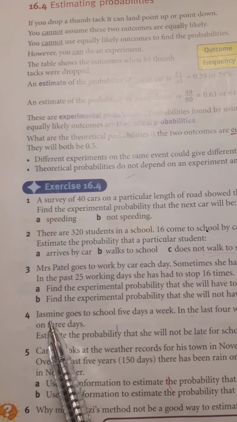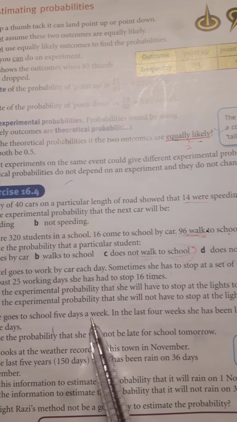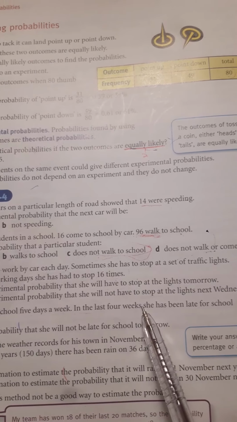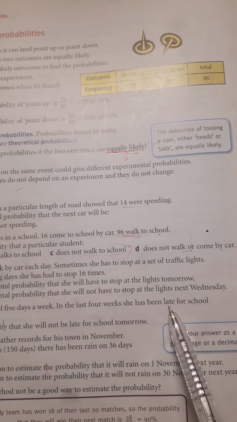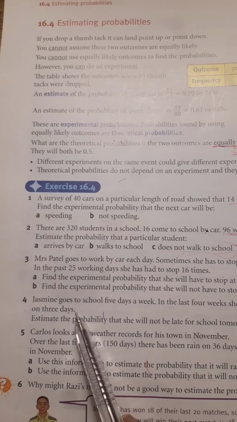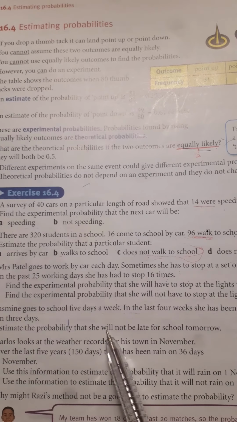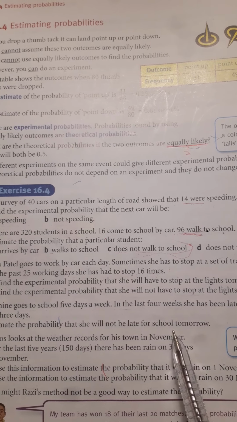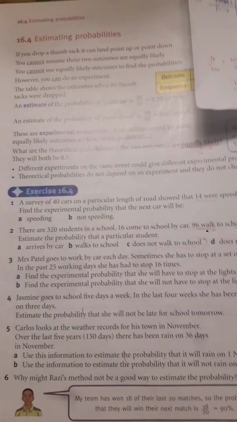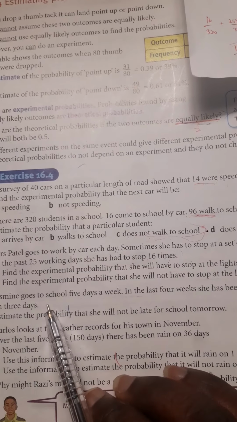It's very simple. Now, Jasmine goes to school 5 days a week. In the last 4 weeks, she has been late for school on 3 days. Now estimate the probability that she will not be late for school tomorrow. Very quickly, I'll analyze this. Okay, now let's pay attention.